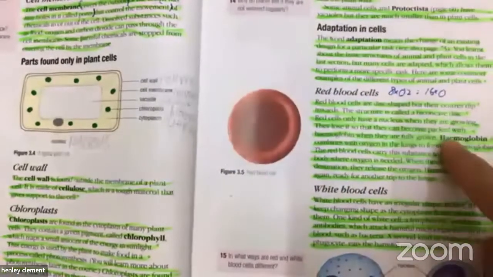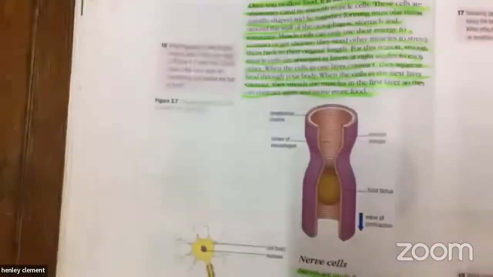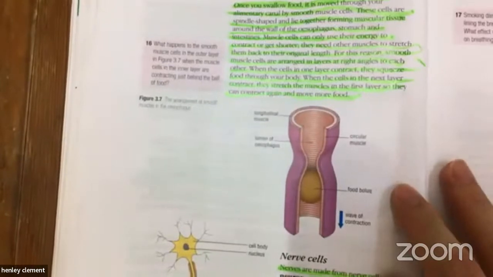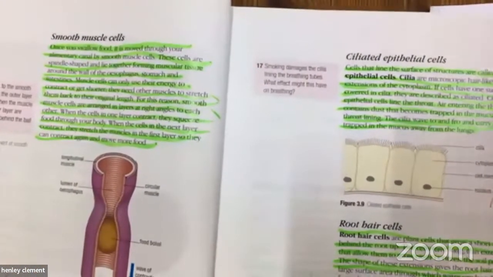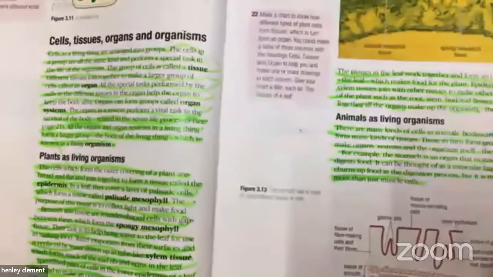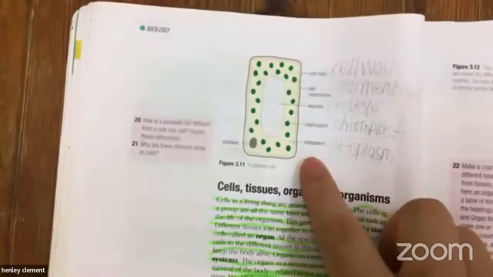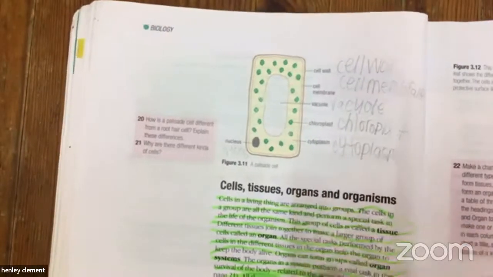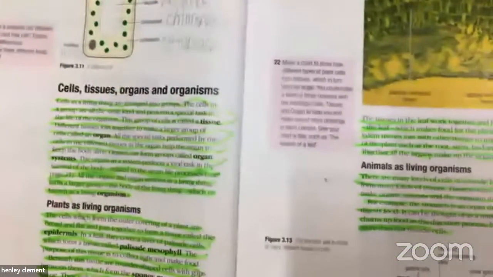There are special cells such as red blood cells, white blood cells, smooth muscle cells, nerve cells, ciliated cells, and root hair cells. The last one will be the palisade cell. Palisade cells are for photosynthesis, so in plants. Okay, this is the thing.